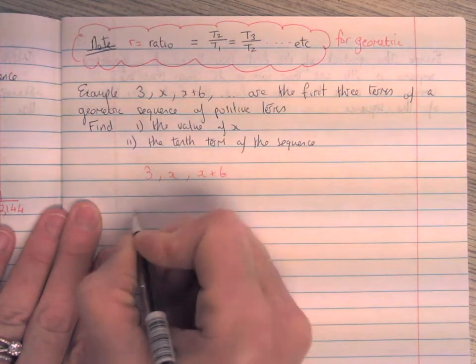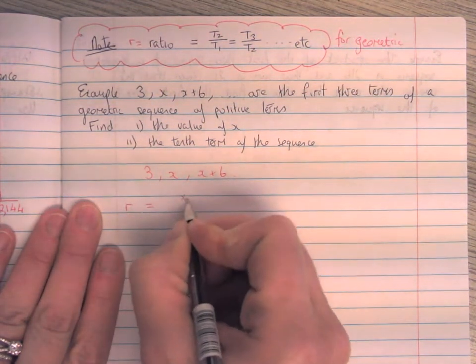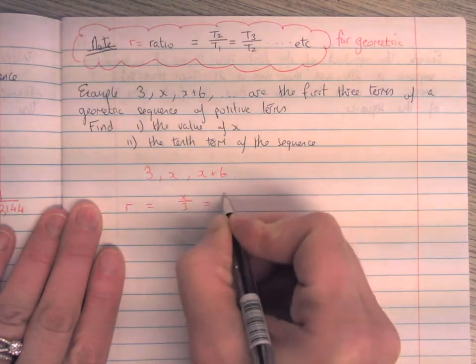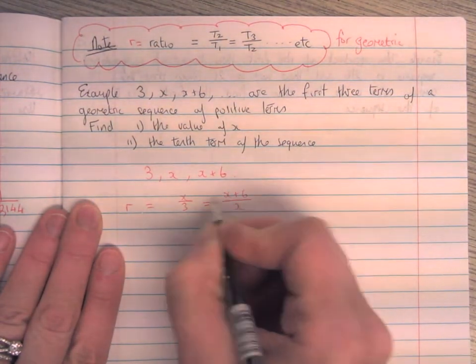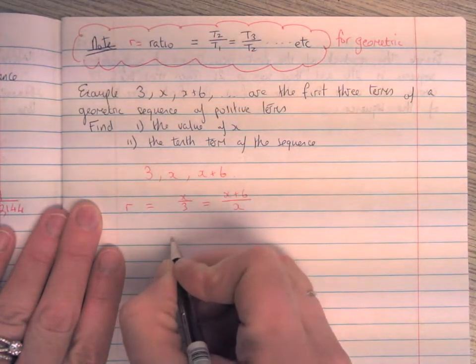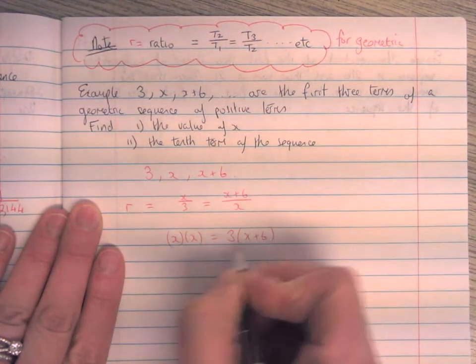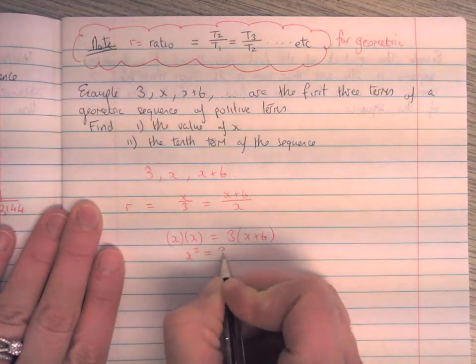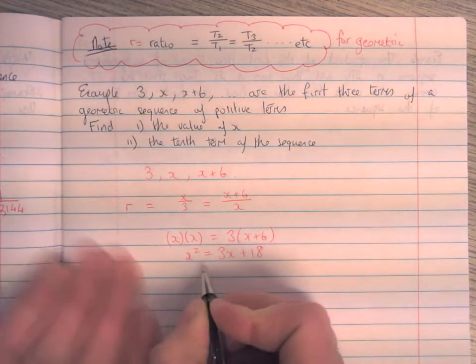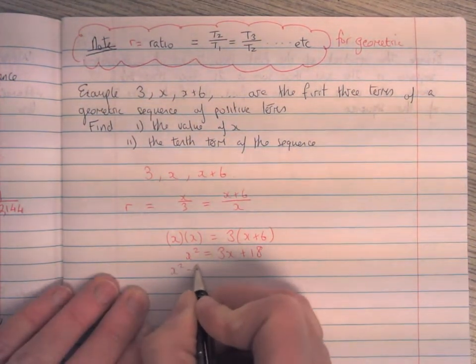So it's geometric. So x over 3 will be equal to x plus 6 over x, and then cross multiply. So x times x will be equal to 3 times x plus 6. So x squared equals 3x plus 18. We have a quadratic, which is fine.